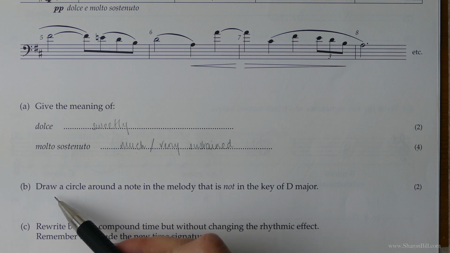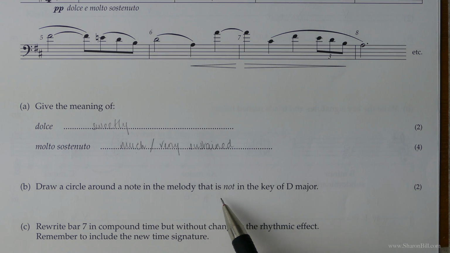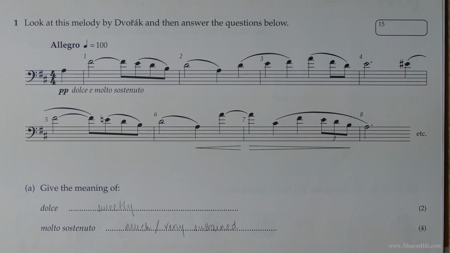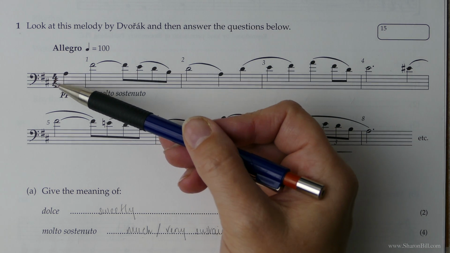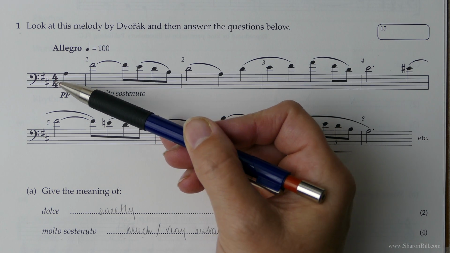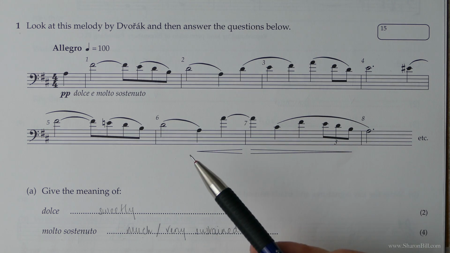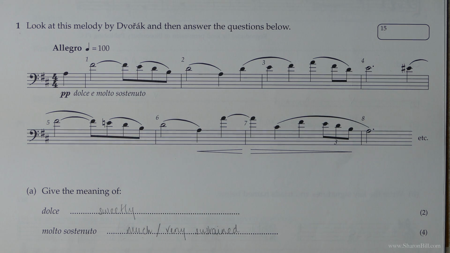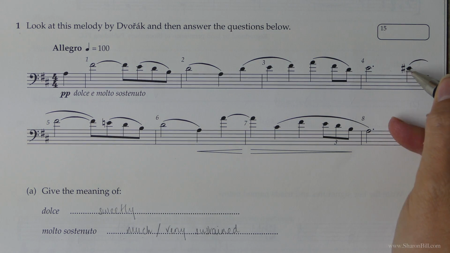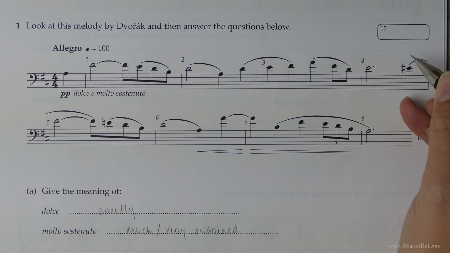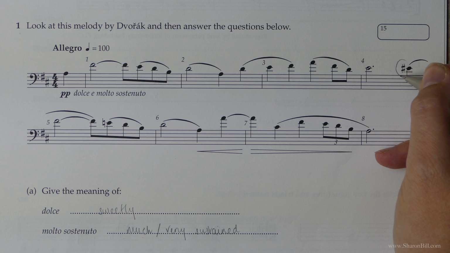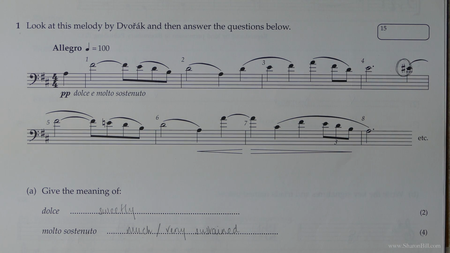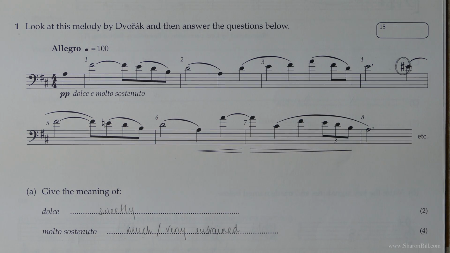Okie dokie, so the next question is to draw a circle around a note in the melody that is not in the key of D major. So we're looking for a rogue note here. D major has a key signature of F sharp and C sharp, and so really, if you remember, we're in the bass clef. Let's look at any accidentals. So this is just an E natural that's not really doing anything in this bar, but this is an E sharp, and E sharp has no place in the key of D major, and so that's our note that doesn't fit into the basic key of D major. Of course, the composer can write what he likes.